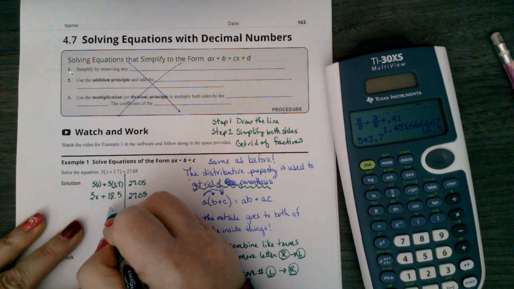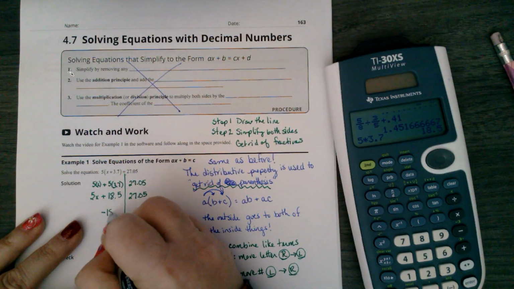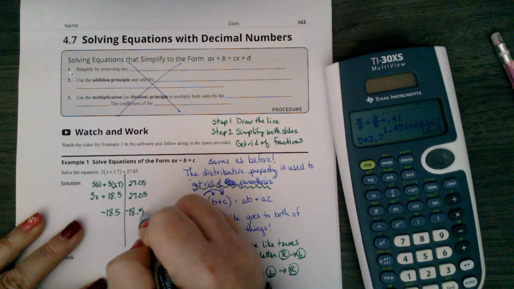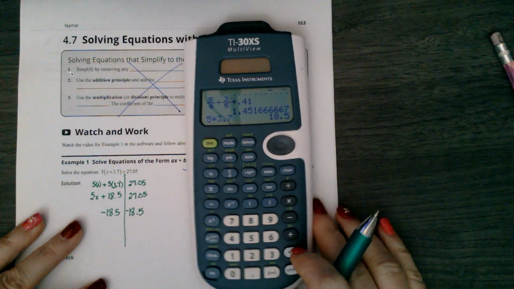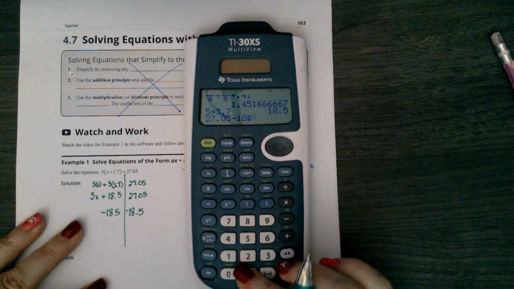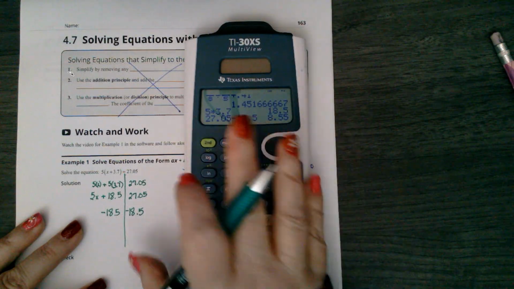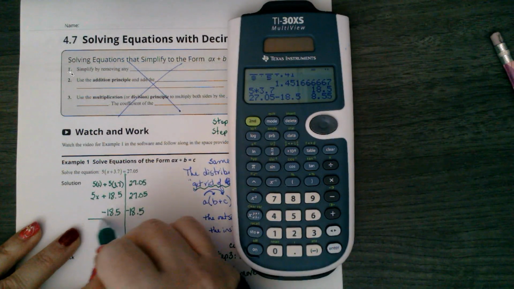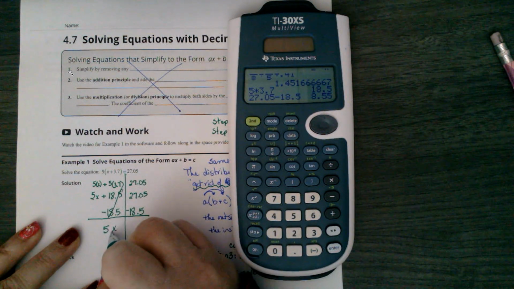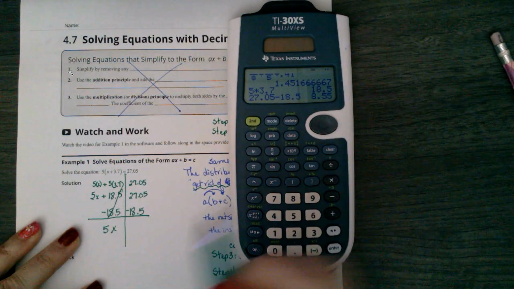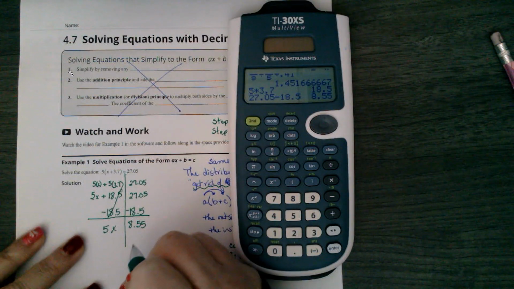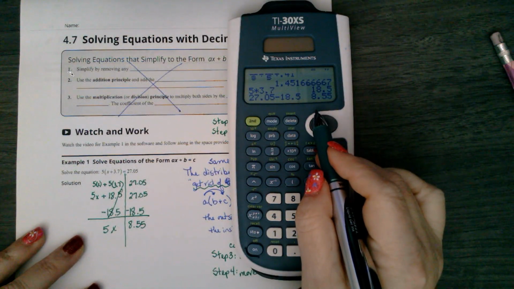I do have a number over here, so I'm going to have to subtract my 18.5. See, you've been doing this so long. Minus 18.5. Handy dandy calculator again. So 27.05 minus 18.5 equals 8.55. Over here, they're going to cancel out. That's why we do it. I'm left with just the 5x. On this side, I get 8.55.